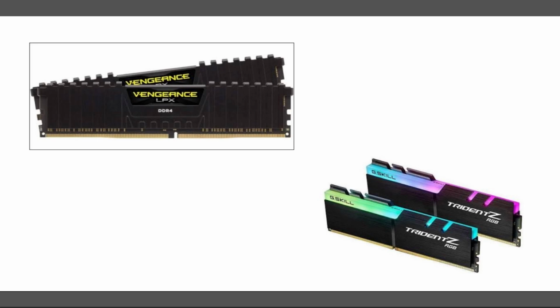There's two things you want to consider when you're purchasing RAM. The first is the capacity. How much RAM do you actually need? Today, common amounts include 8 gigabytes, 16 gigabytes, 32 gigabytes, and 64 gigabytes. And usually you buy two sticks, each with equal amounts.